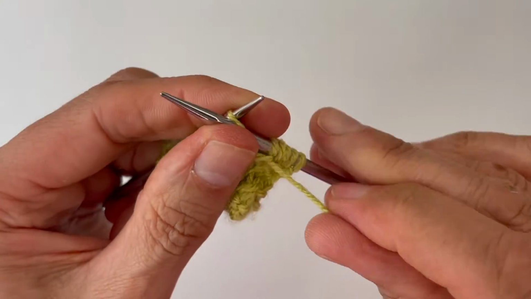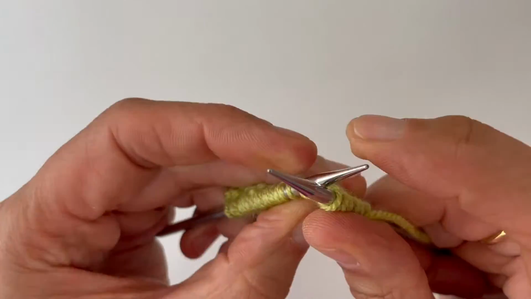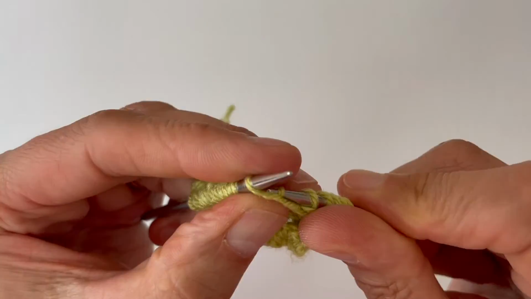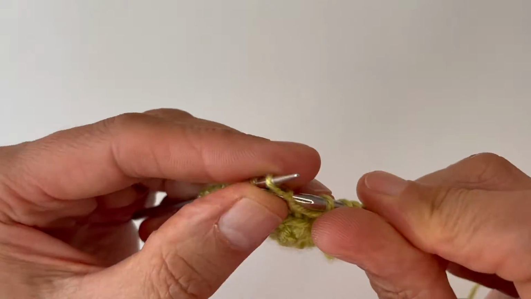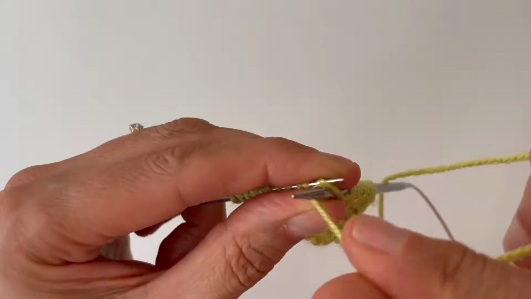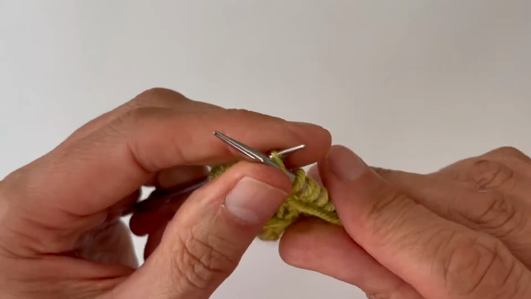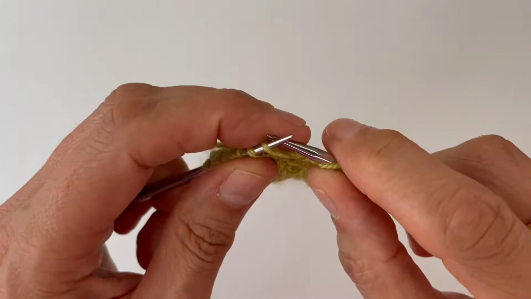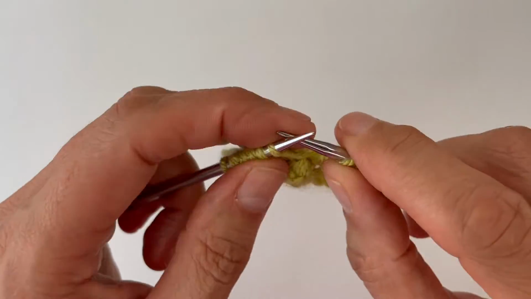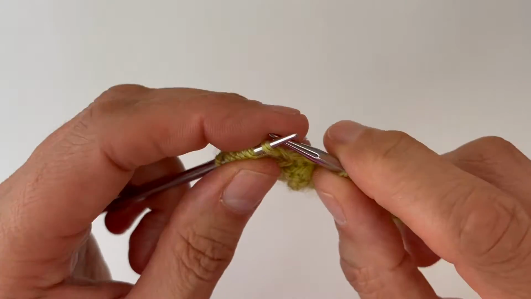If you're a beginner and new to knitting and I'm going a bit fast, you can stop the video and replay it whenever you need to. That's perfectly okay. Again, some of these stitches have a tendency to get a bit tight.